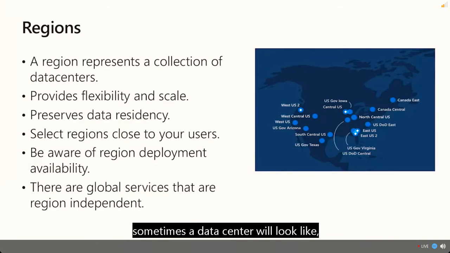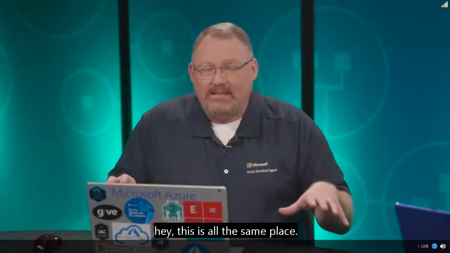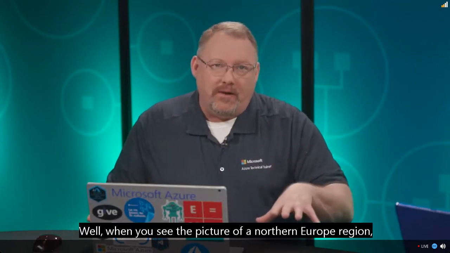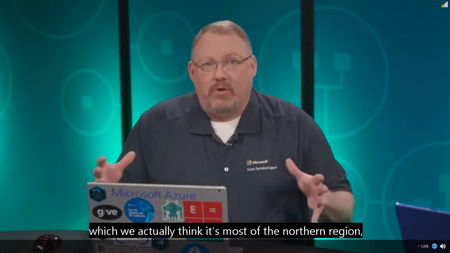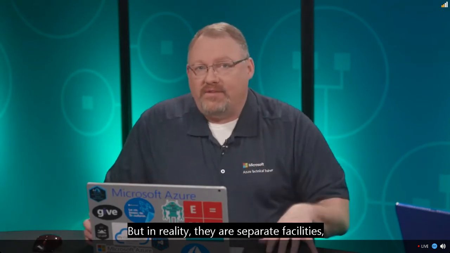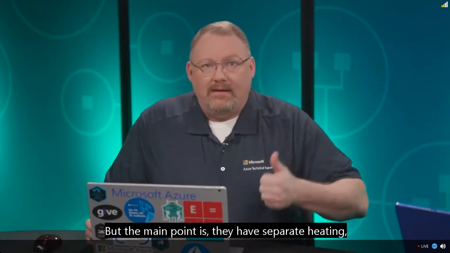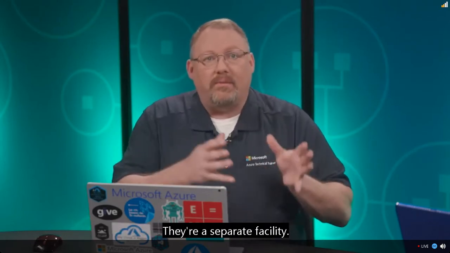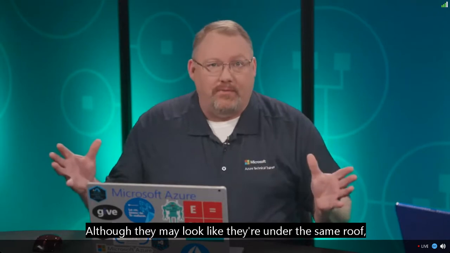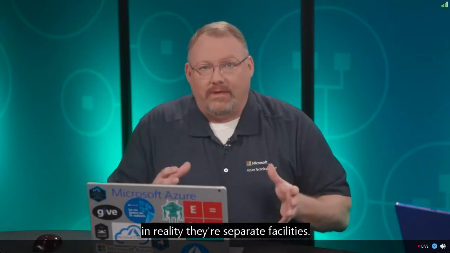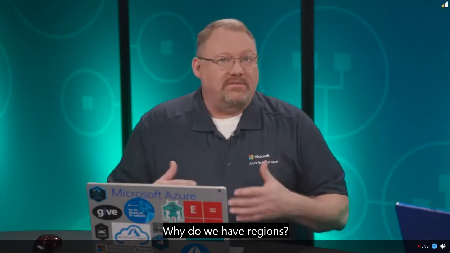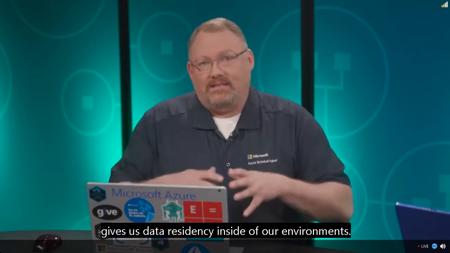Sometimes a data center will look like, hey, this is all the same place. Well, when you see the picture of a Northern Europe region, it's going to look like one building. But in reality, they are separate facilities, and we'll talk about that in a moment. But the main point is they have separate heating, power, cooling, networking. They're a separate facility, although they may look like they're under the same roof. In reality, they're separate facilities. Why do we have regions? Gives us flexibility and scale, gives us data residency inside of our environments.